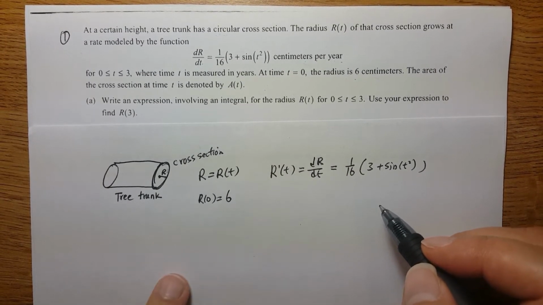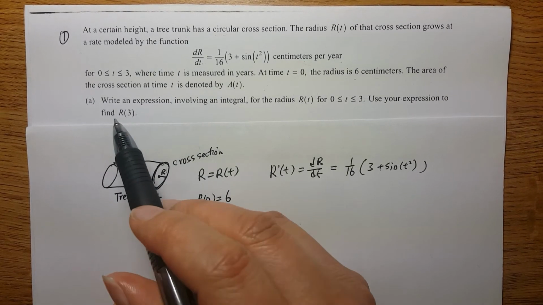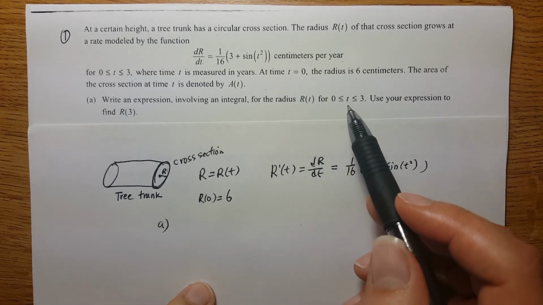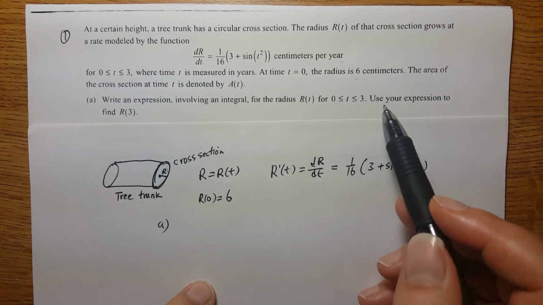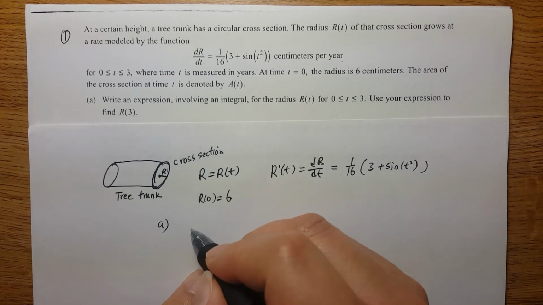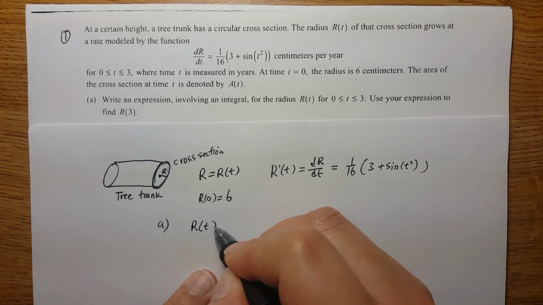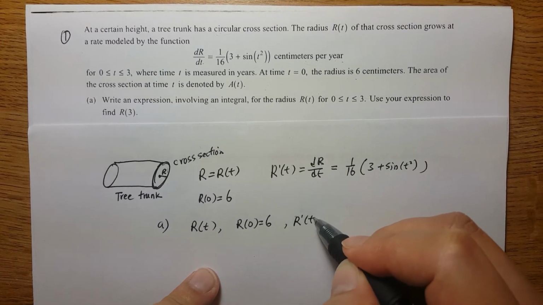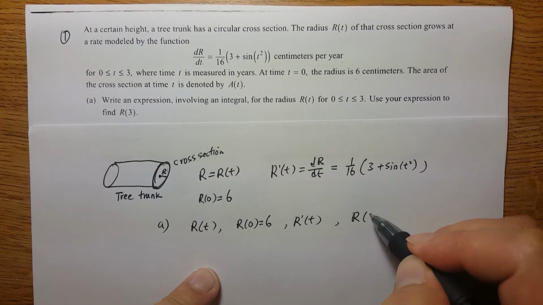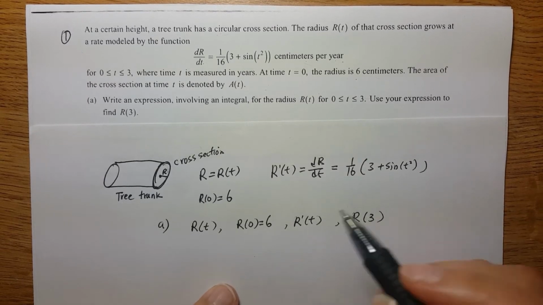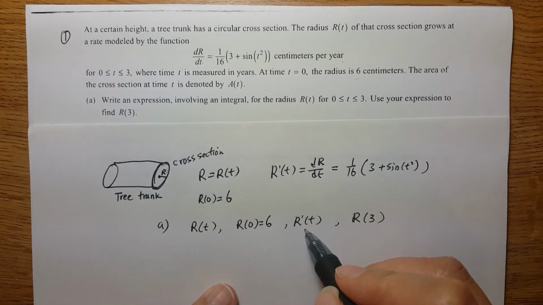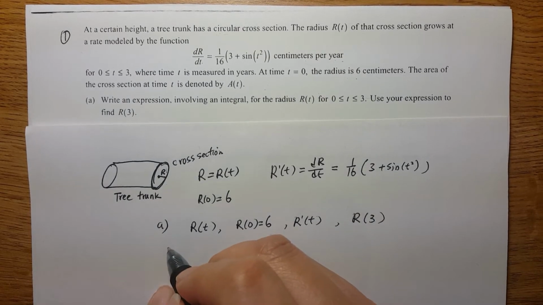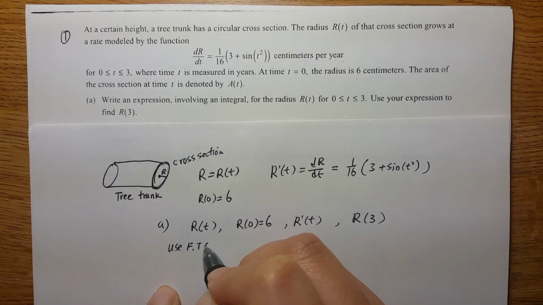And now we're going to take a look at part A. Write an expression involving an integral for the radius R(t) for the time interval 0 to 3 inclusive. Use your expression to find R(3). So we have to find R of t, and we know R(0) equals 6. And R prime of t is given, and we have to use it to find R of 3. So you have the entire function and the derivative given to you. The first thing you should think of is the FTC. So we're going to use the FTC.